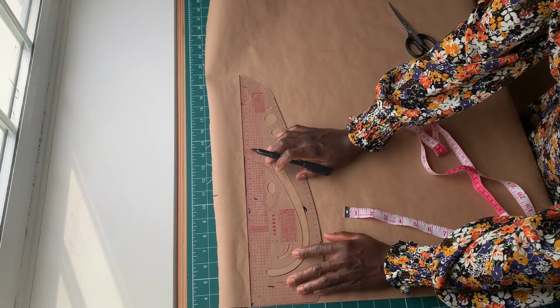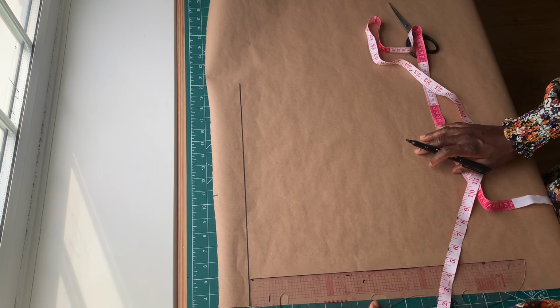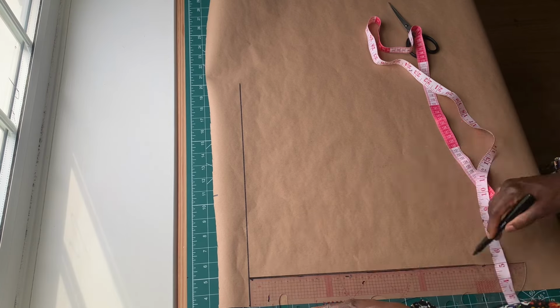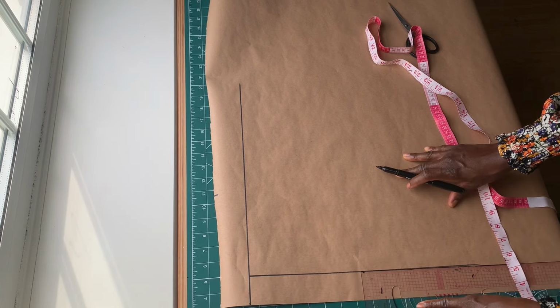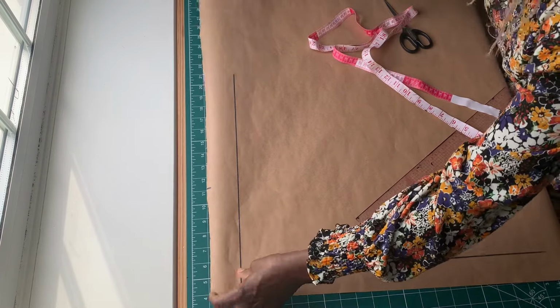To start, draw a right angle using 1/4 of your hip measurement for the width and the length of the trousers, or outseam measurement, for the height.